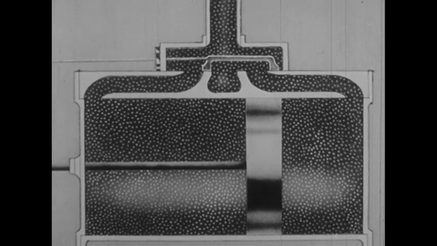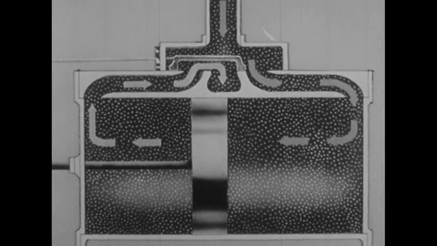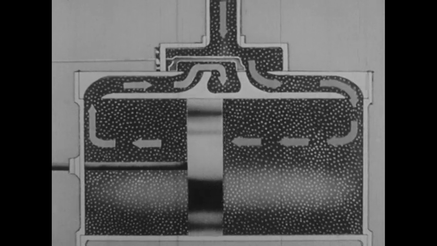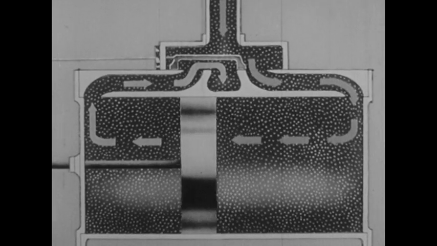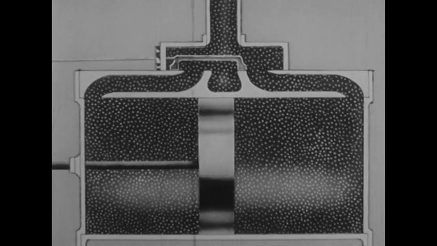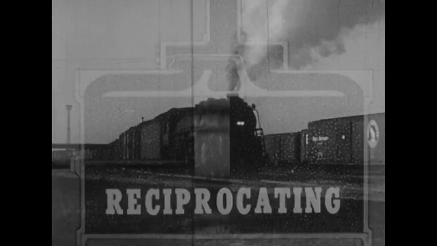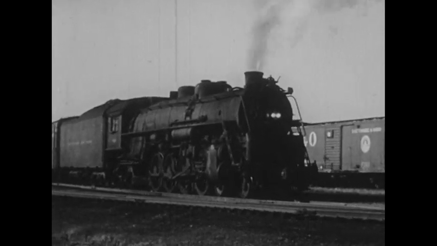Inside the cylinder is a movable piston. The steam enters one end of the cylinder, then the other, pushing the piston back and forth, forcing the used steam out the other end each time. Because of the back and forth action of the piston, this type of engine is called a reciprocating engine. This action moves the piston rod, which turns the drive wheels of the locomotive.